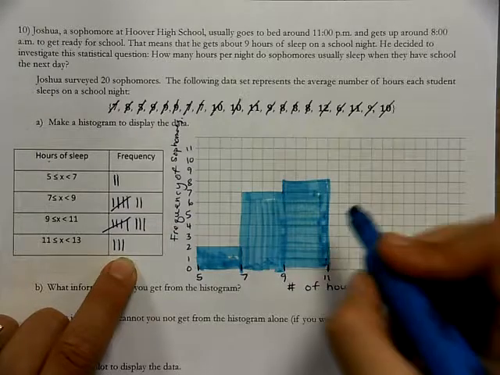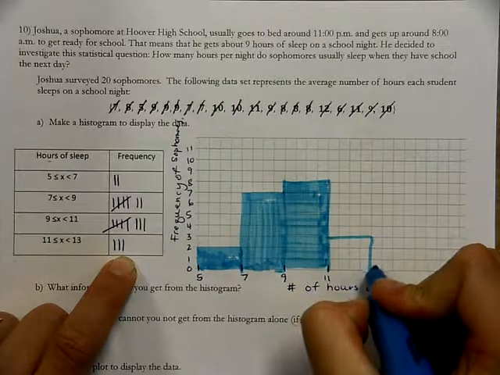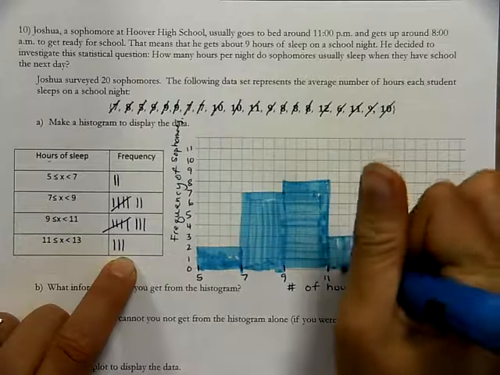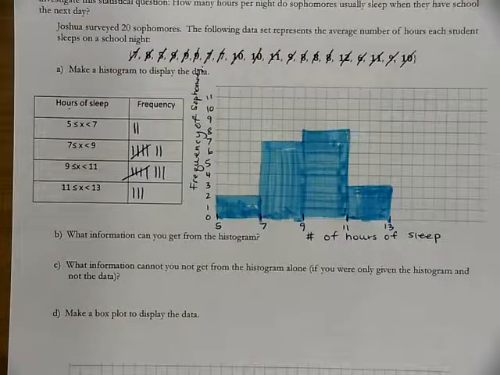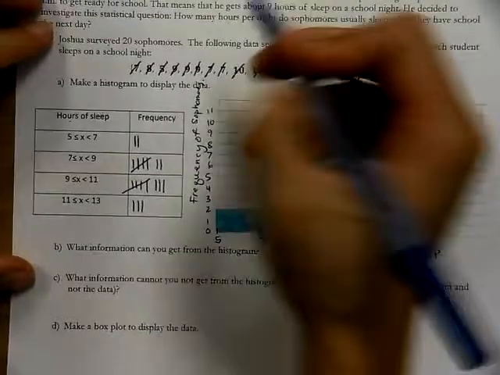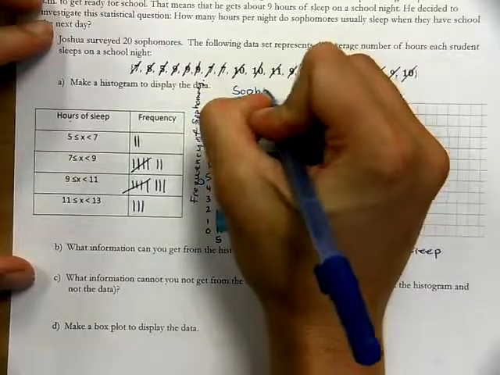And from 11 to 13 was 3, so back down to 3. All right, so, oh, we also need a title. Let's title this Sophomore Sleeping Habits.